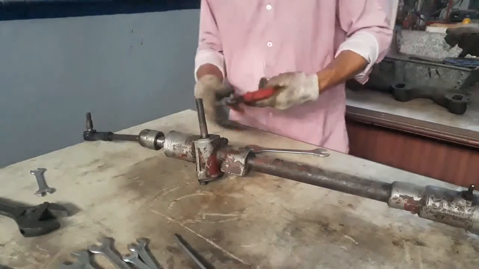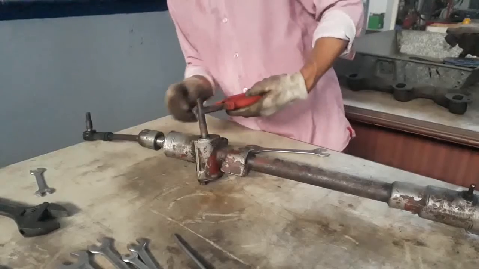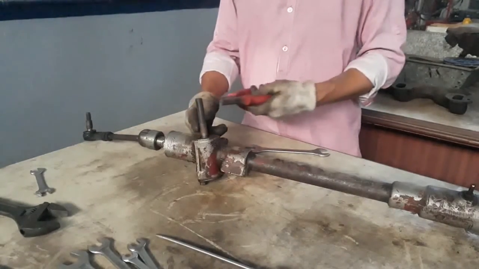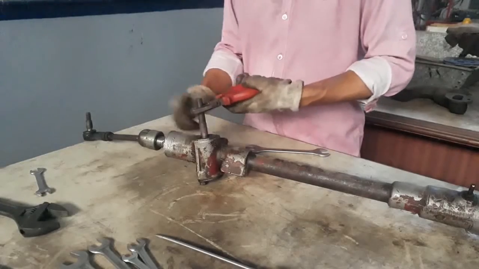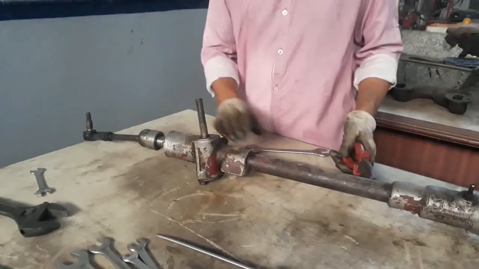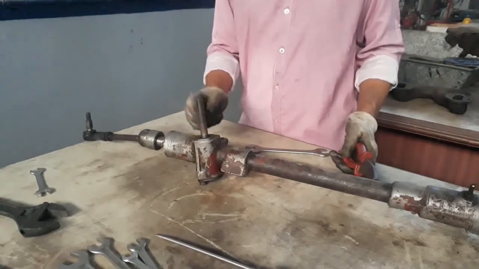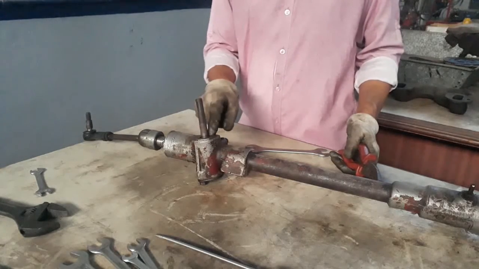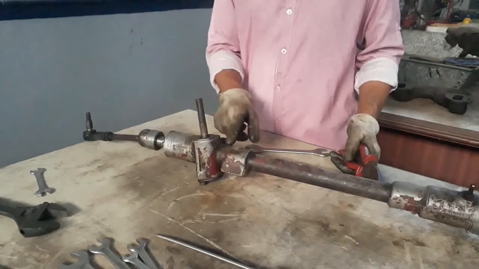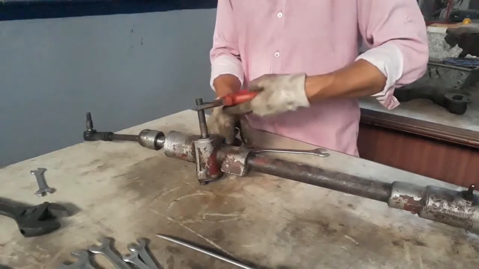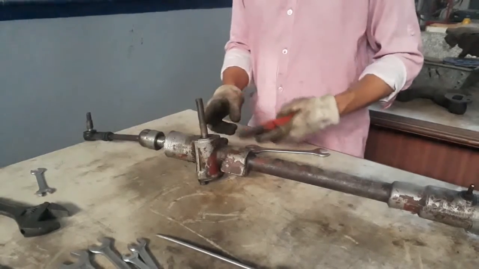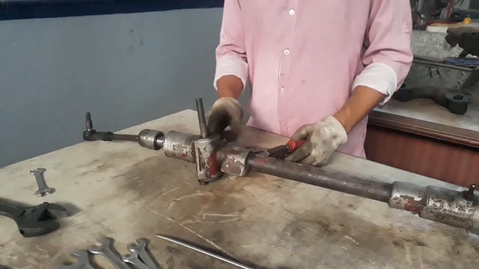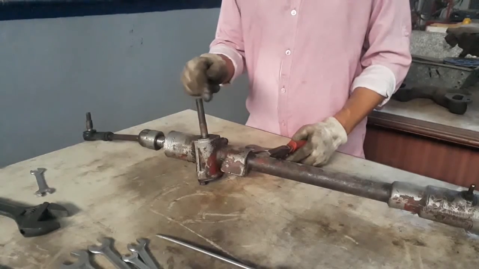Now this is called the pinion. This is the pinion shaft. Here, see, this is the rack housing, and the rack is inside here along with the pinion, and this is the steering gearbox. Pinion and rack are meshed together. So when I rotate it, you see that the rotating motion of the pinion is transmitted as linear motion.